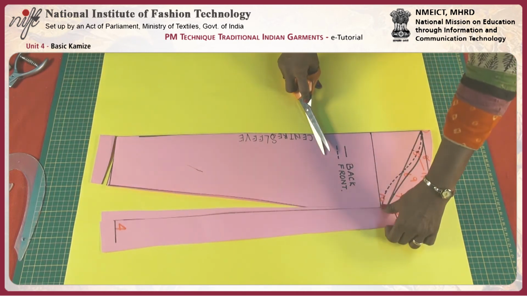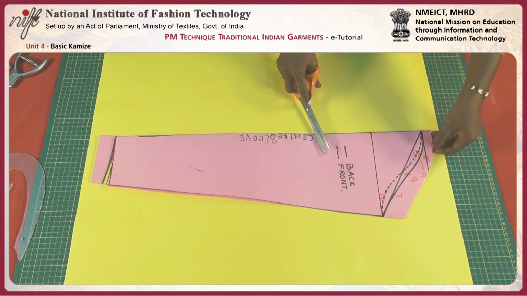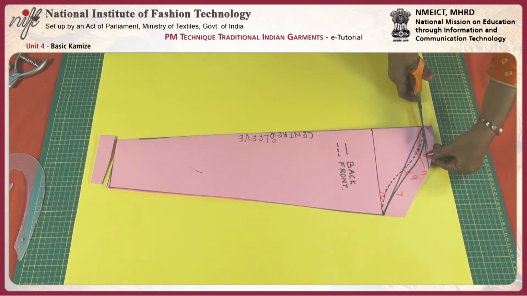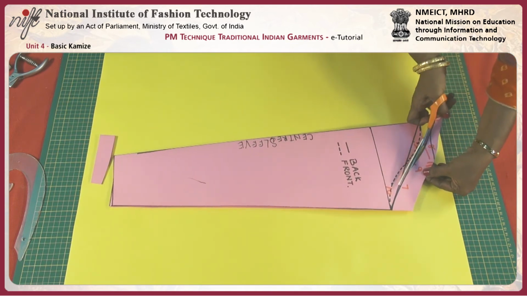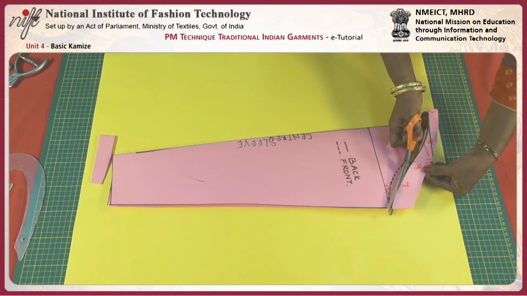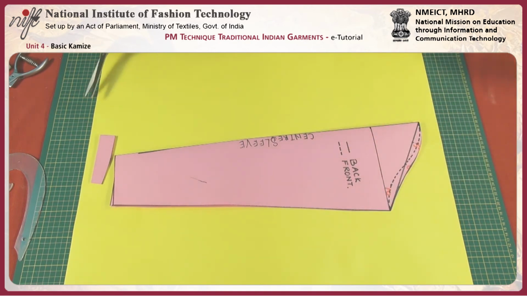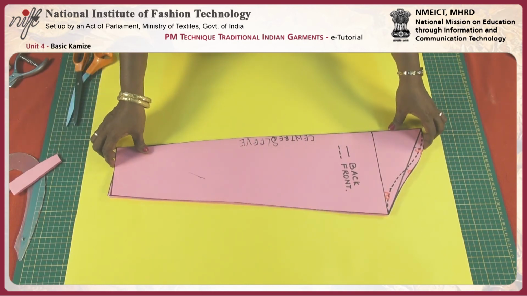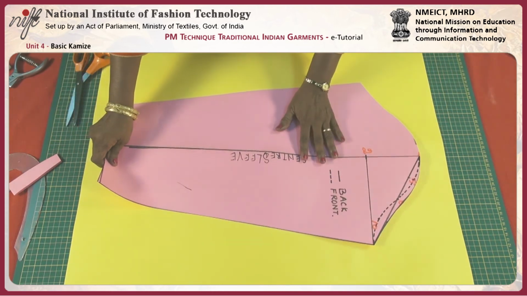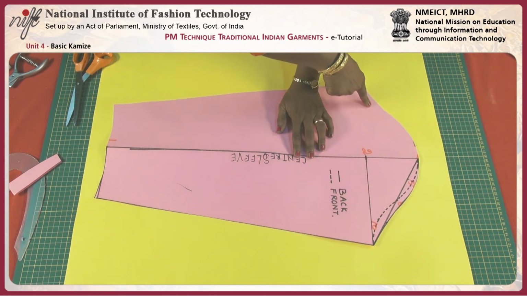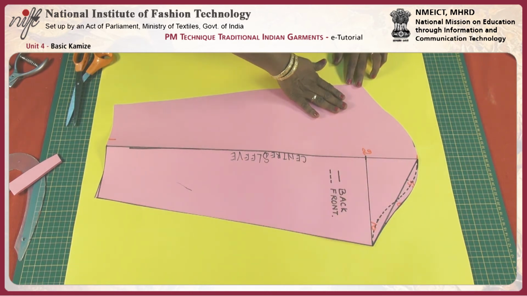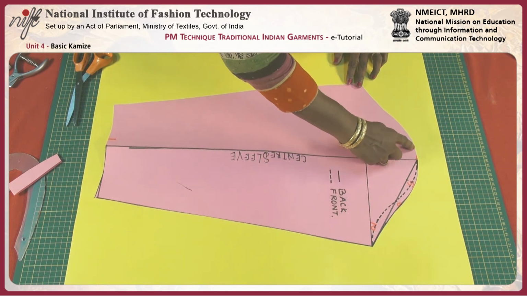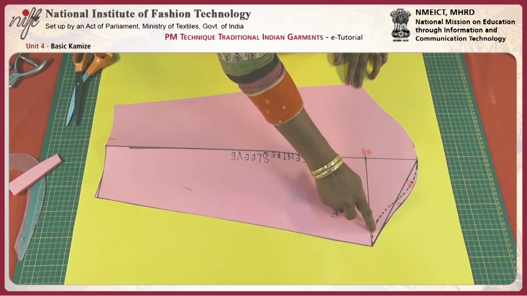Now cut on the highest shape of the crown. Then open the pattern. We can see the symmetric shape on the other side also. This curve is meant for the back. Now one side will be back and the other side will be front. We should cut on the one side with the front shape.